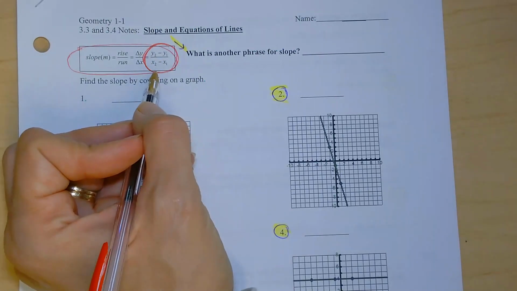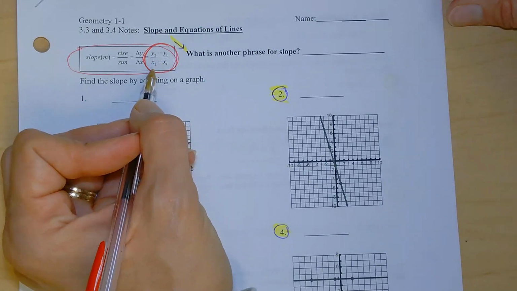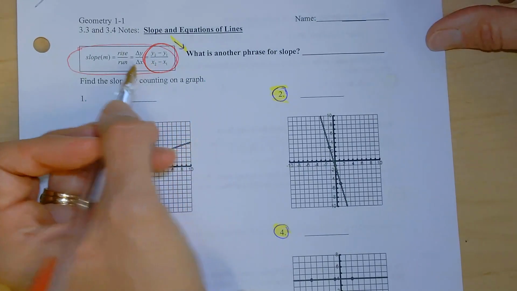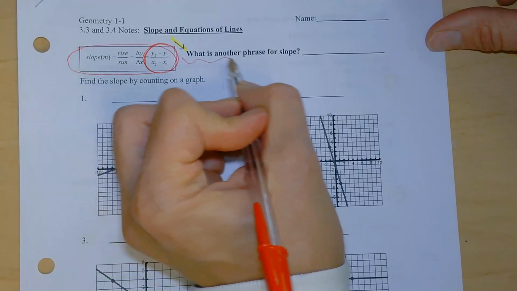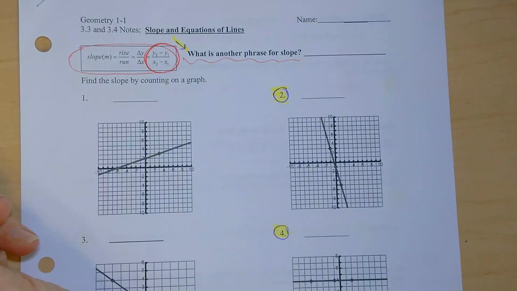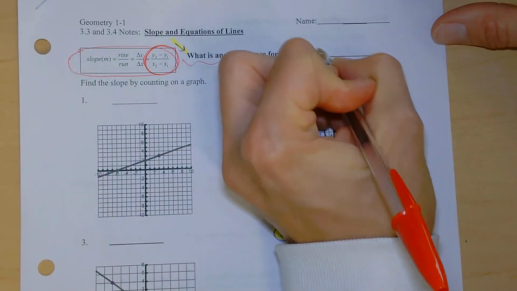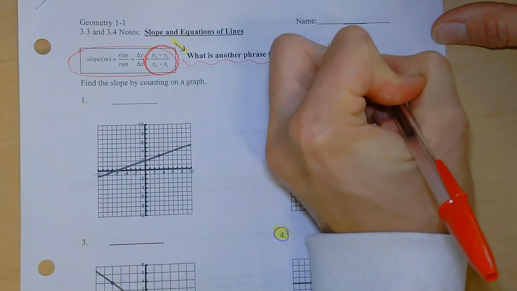Be sure you remember that the y's are on top. I get a lot of kids that put the x's on top, and then your slope is upside down, or it's the reciprocal. So a lot of times in I-STEP tests or standardized tests, they will ask you what another phrase is for slope, or they'll mention this phrase, and you want to know that this means slope so that you can say, oh, they're just asking me for the slope. And that phrase is rate of change.